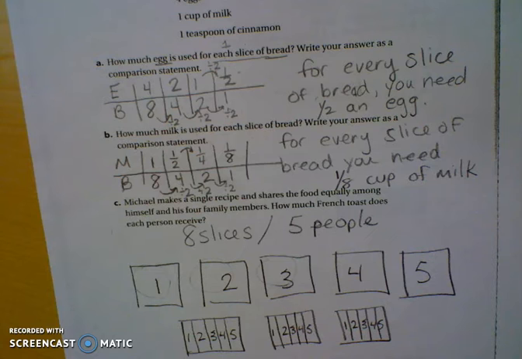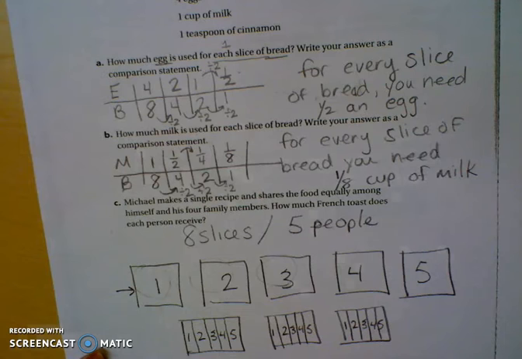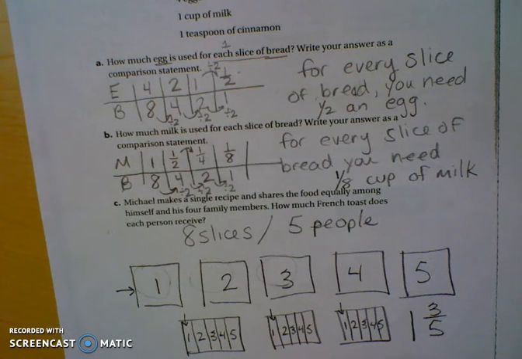So if I am person number 1, I'm going to get 1 whole slice, and I'm going to get this fifth, and this fifth. So in all, each person is going to get 1 and 3/5 slices of French toast.